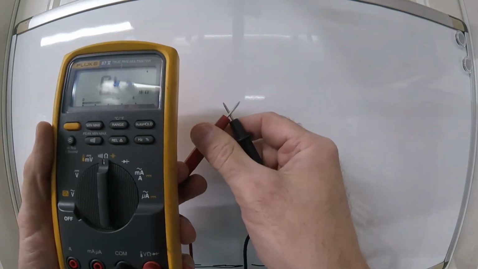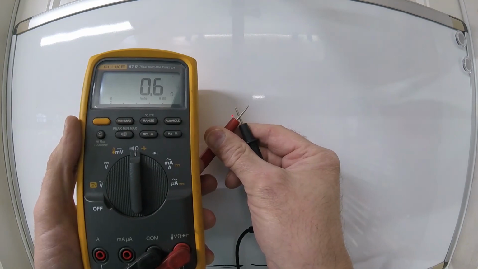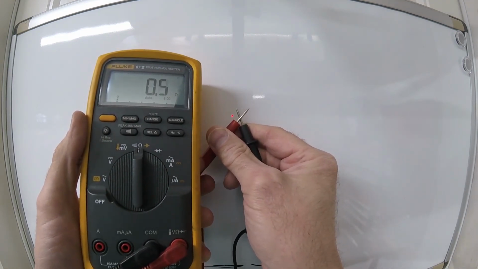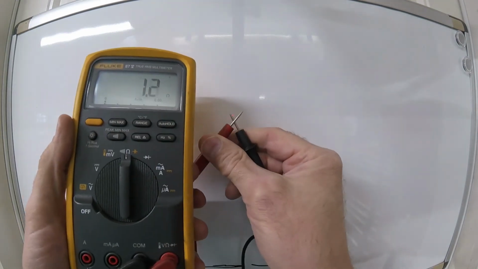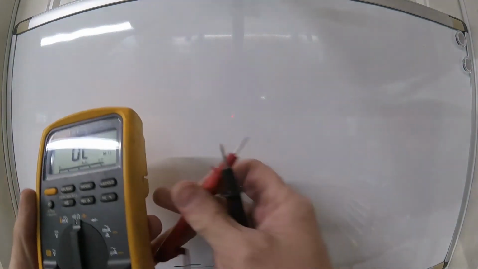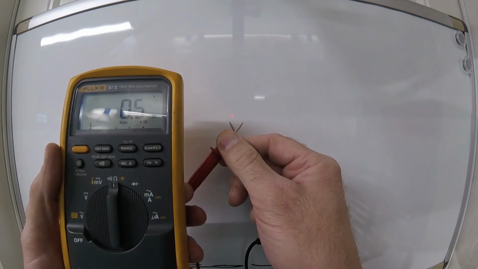But look, when I touch it together, now we should come down. Eventually this will settle out right on 0 ohms. Sometimes you can even adjust them, but I might have a little bit of dirty connection there on my leads or whatever. But you see, different resistance gives you different readings.